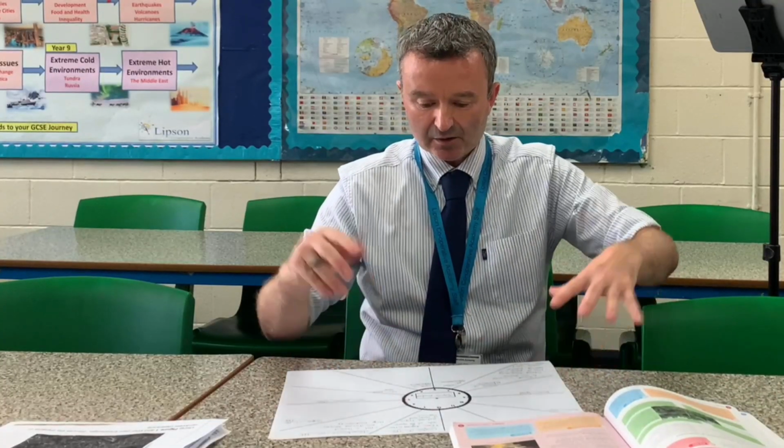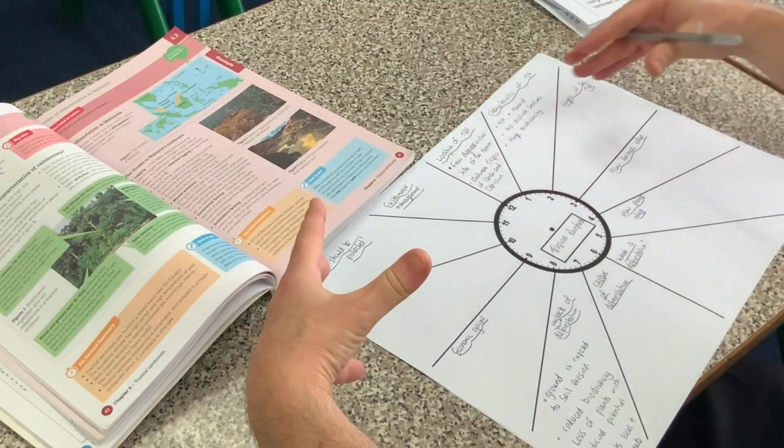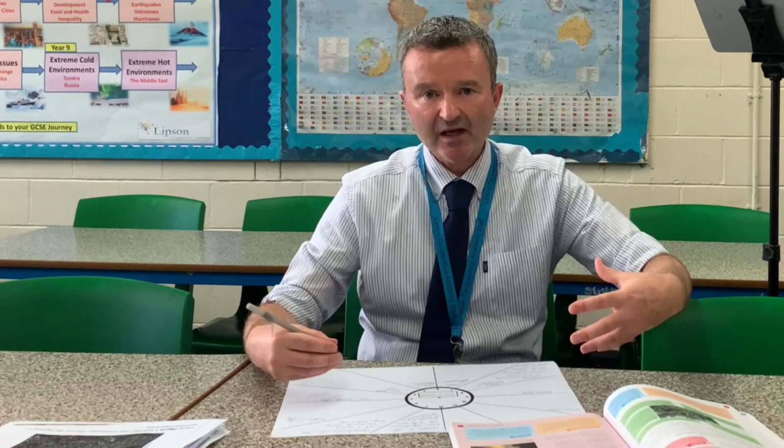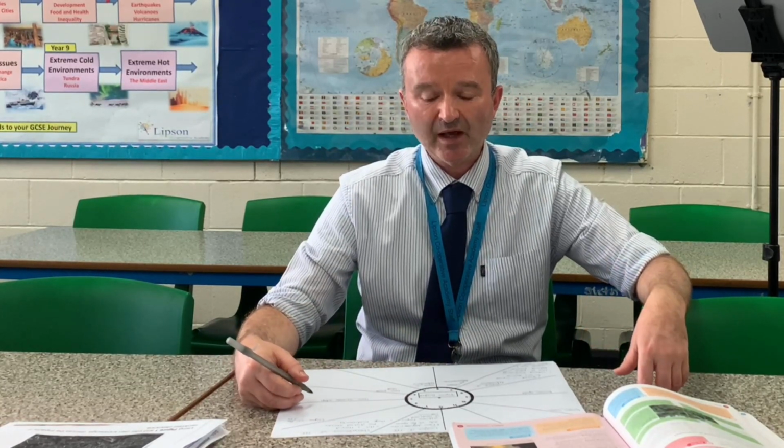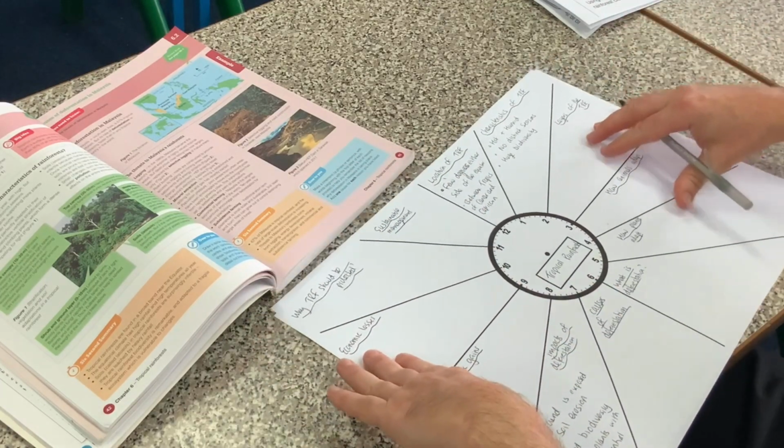With a revision clock, we've split it up into a number of different sections, and the good thing about this is you don't have to fill it in all at once. You could make some notes, test yourself on it, and then go back to it again, and you can keep adding to it as you go along.